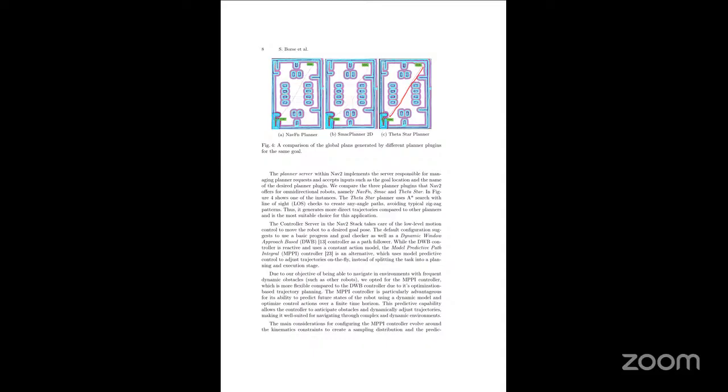In warehouses, we have multiple robots, so obstacles will be changing. DWB is not able to handle those situations, so they have used another controller called MPPI, Model Predictive Path Integral. This is a model predictive control based controller. That means it calculates how the robot should move in the next 1 second, 2 seconds, 3 seconds.